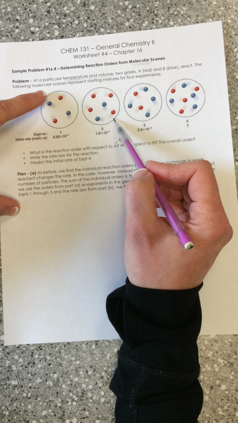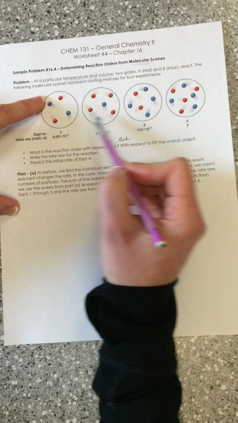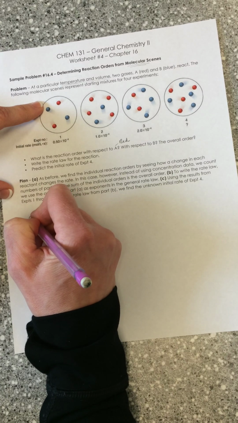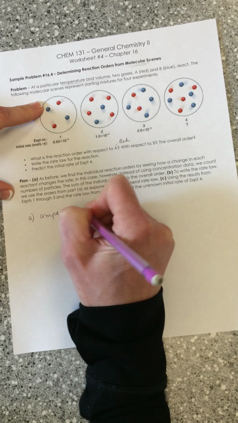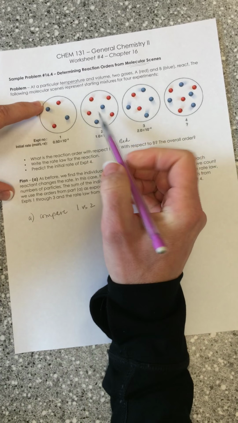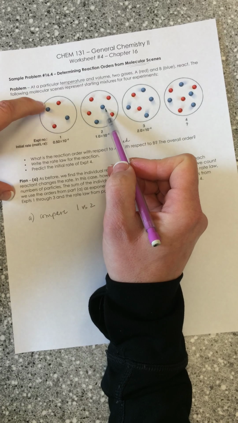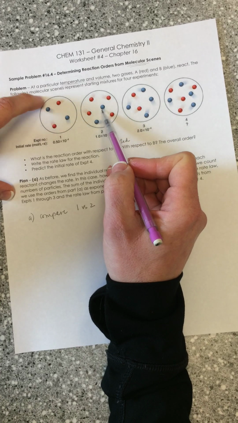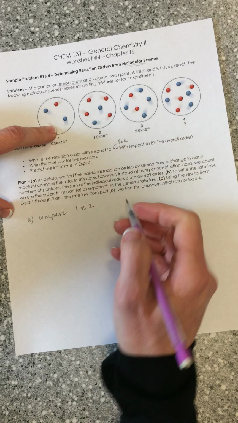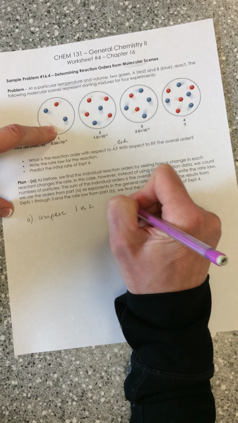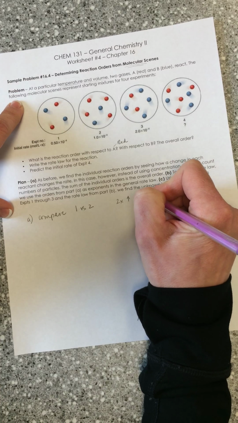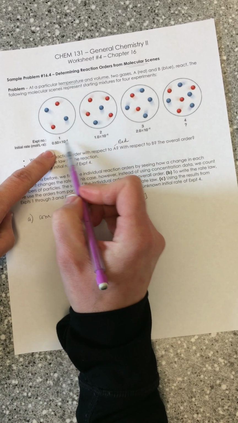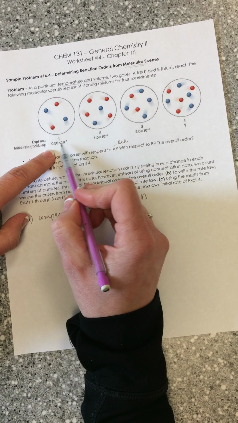So again, we can compare 1 and 2. We can see going from 1 to 2, we have doubled the concentration of red. So again, to answer part A, we want to compare 1 versus 2, because that will hold the concentration of B the same, B being the blue spheres. And we'll see that we will have a 2-fold increase in the concentration of A. And we have to compare and see what happens in terms of rate.